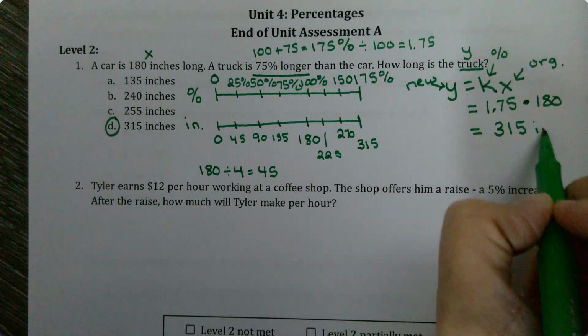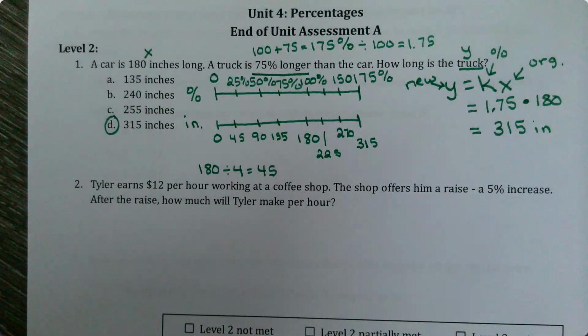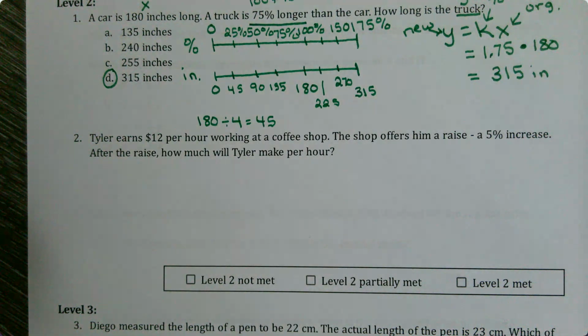So which one do you like more? Do you like the double number line? Do you like using the equation? Do what works best for your brain. All right, let's look at number 2. For number 2, I am going to use the equation.